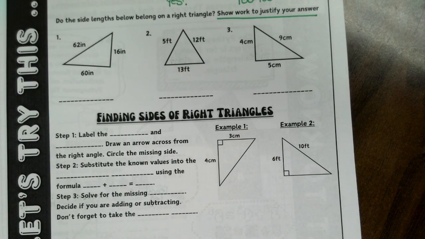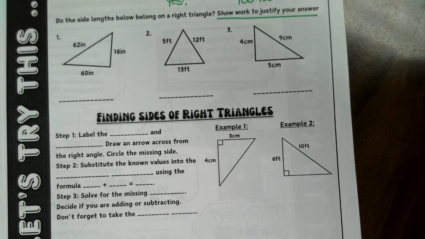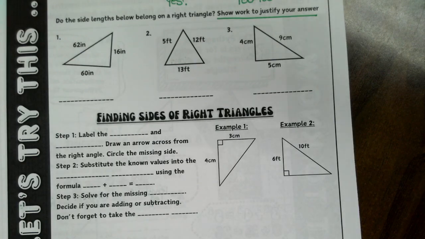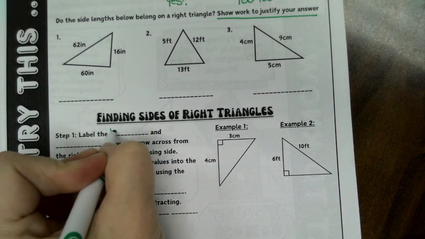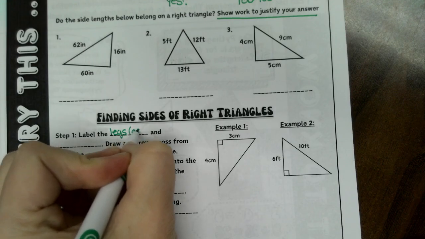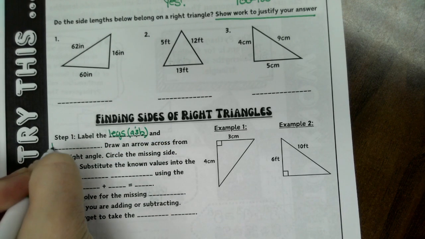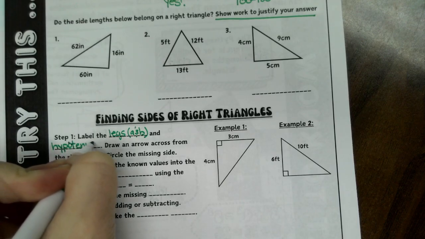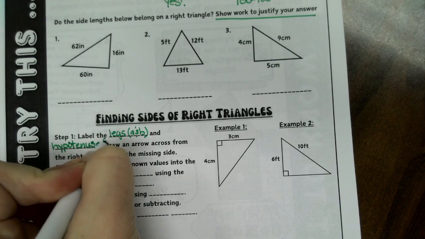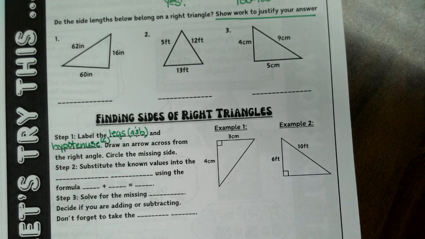Finding sides of right triangles. So sometimes we have the length of both sides. Sometimes we have a leg and a hypotenuse. So we need to figure out what do we know and what do we still need to figure out. So here's the steps. First, you're going to label the legs, so A and B, and the hypotenuse, which is going to be C. You're going to draw an arrow across from the right angle and circle the missing side.